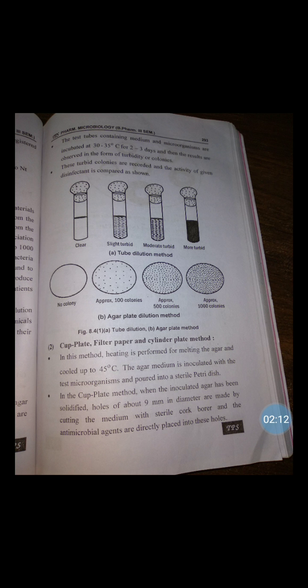The test tubes containing medium and the microorganisms are incubated at 30 to 35 degrees Celsius for 2 to 3 days. And then the results are observed in the form of turbidities or colonies.